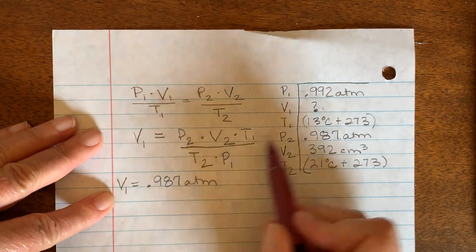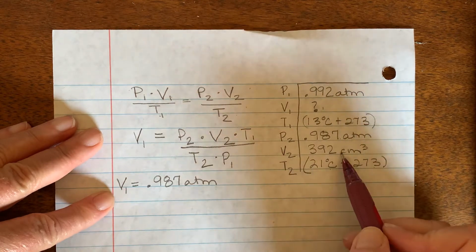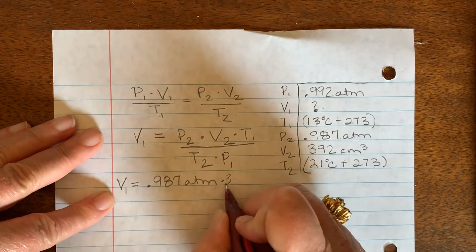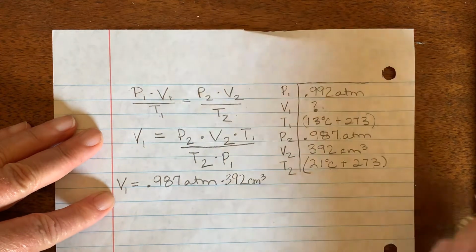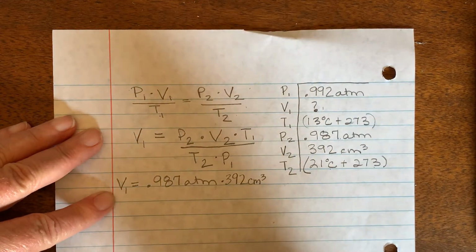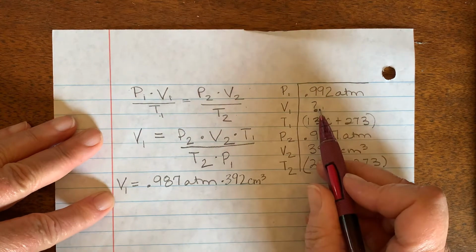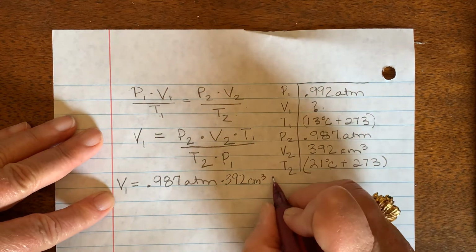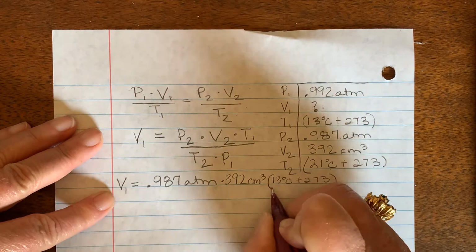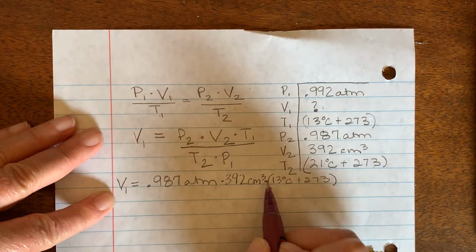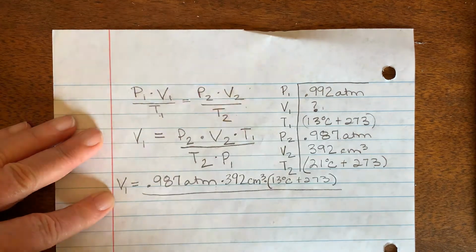And then I see V2's 392 centimeters cubed. And T1 is 13 degrees Celsius plus 273. And that is the top.